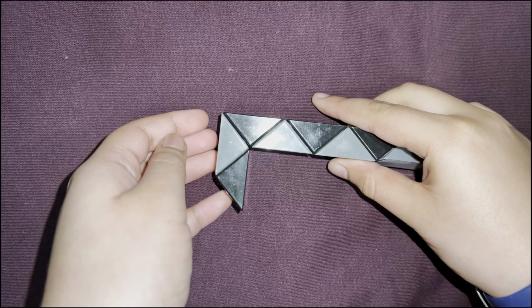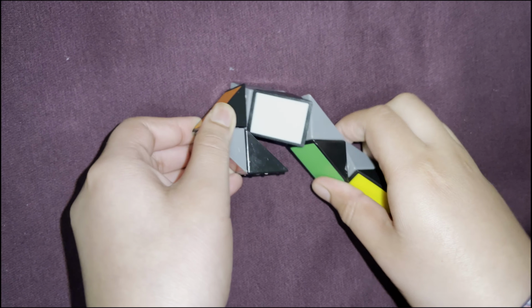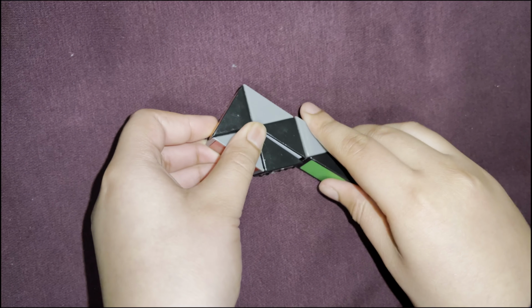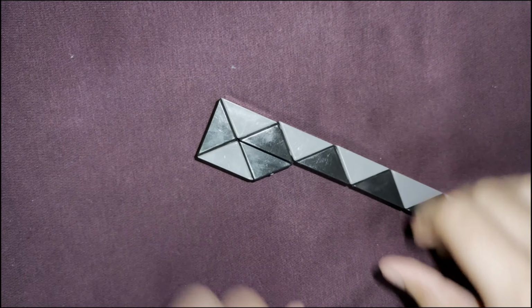Get one block, and then turn everything else 2 times. Right. Now count 2 blocks, turn everything else 2 times. Count 1 block, everything else turn 2 times.